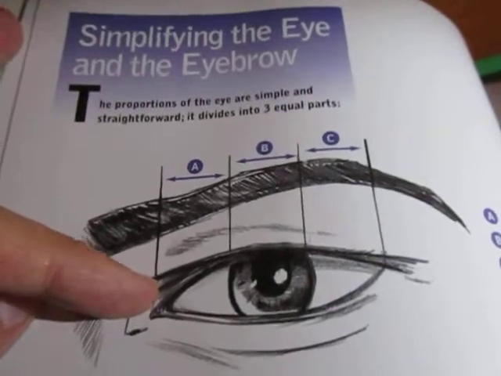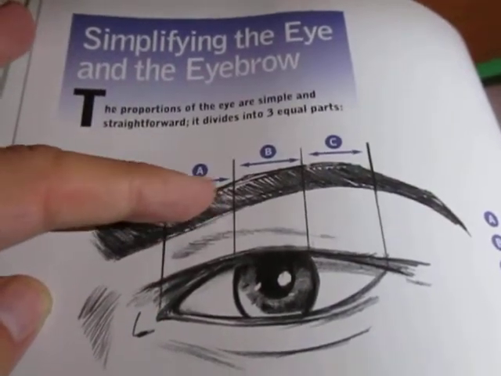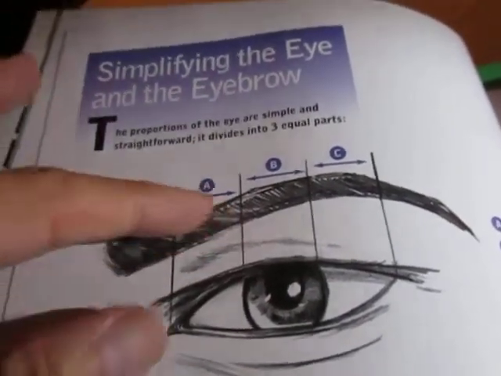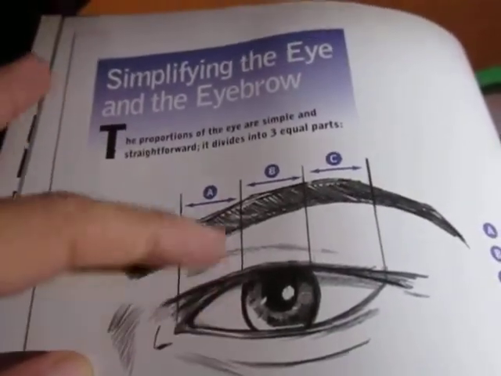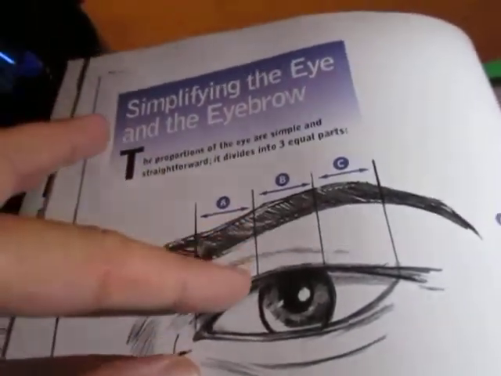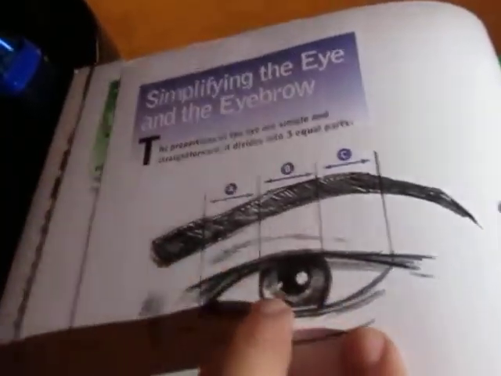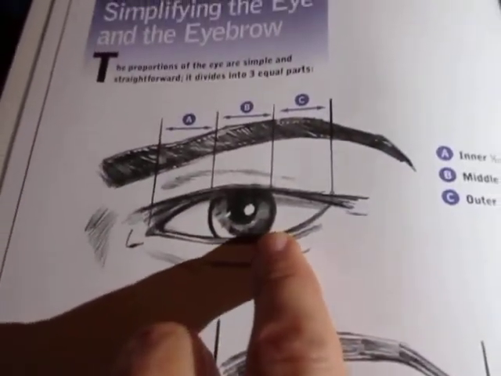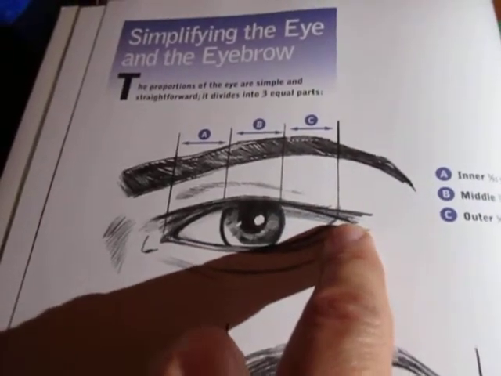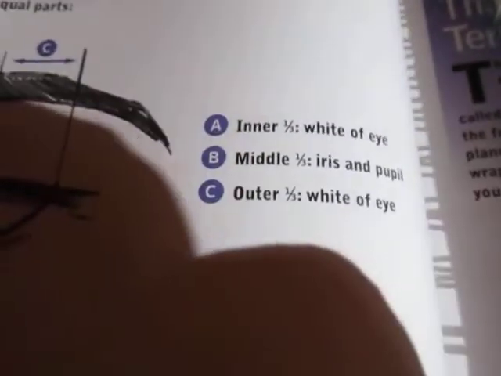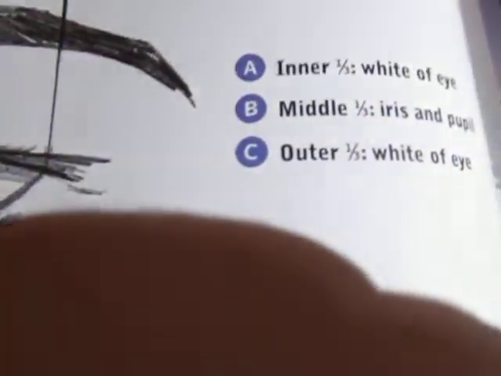There's the tear duct, and the space from the tear duct to the edge of the iris, and then from the left side of the iris to the right side of the iris, and from the right side of the iris to the corner of the eye. Very interesting. I never thought of it that way. And to give you more of the exact, I think they're thirds.